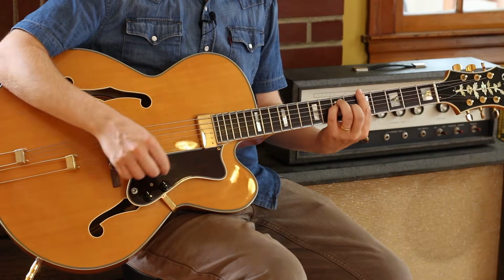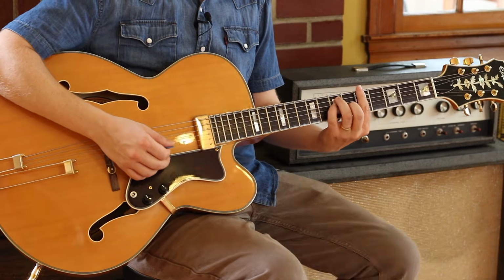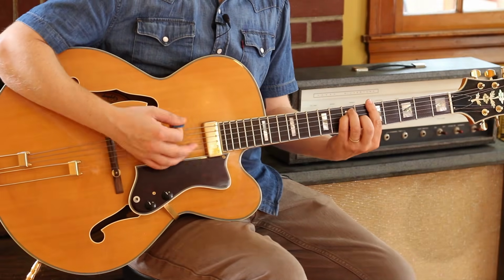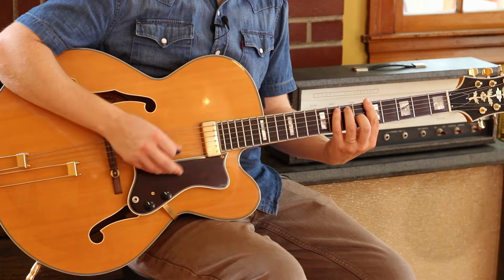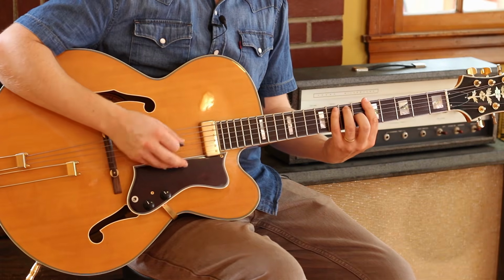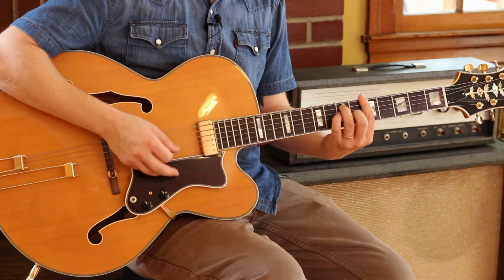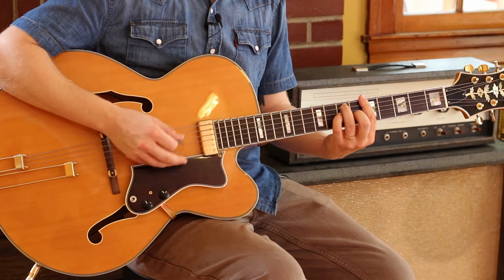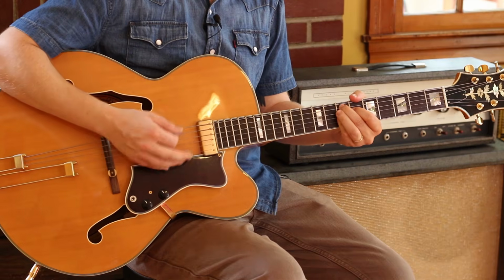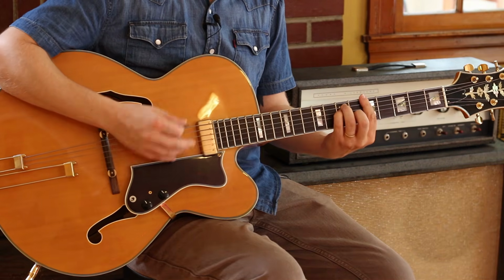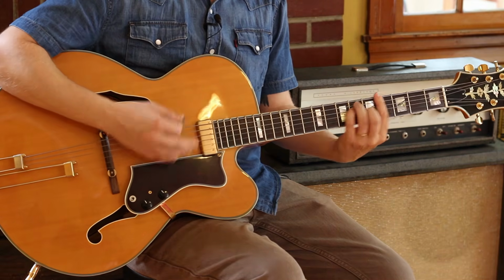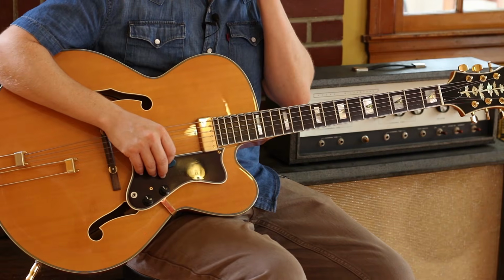Now, this is a playing to changes lesson. This is a 12-bar blues. Let's go through it. We got an A. We got a D. We got an A. We got an E. We got an A. It's going to go through that standard 12-bar blues form.